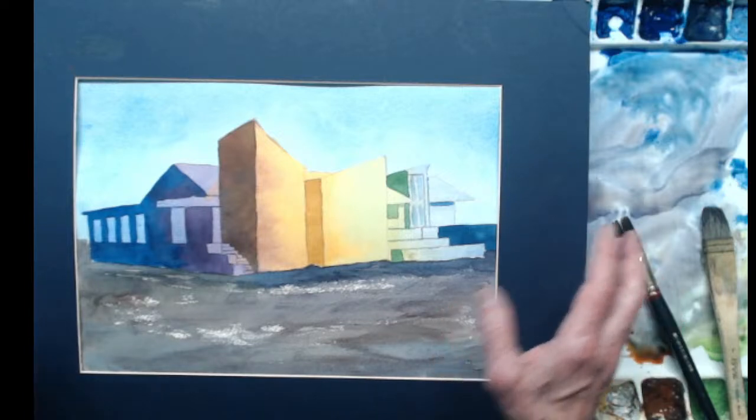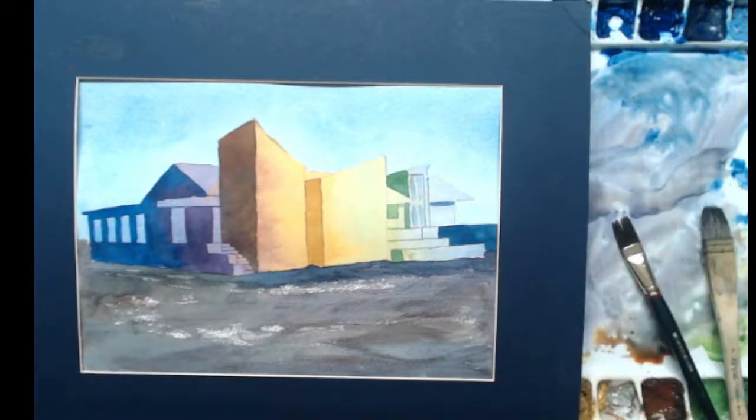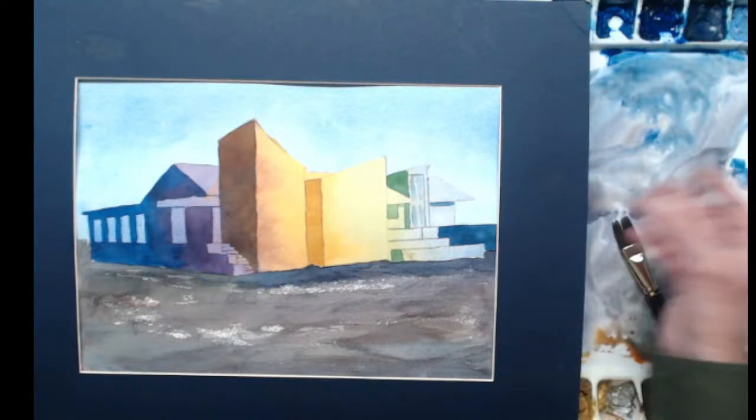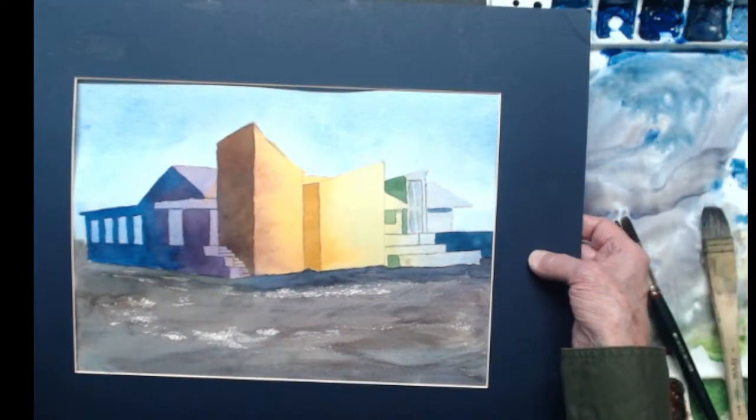Very different way to paint. I did another one earlier, but I don't think it's any different. This is far enough to go with this.